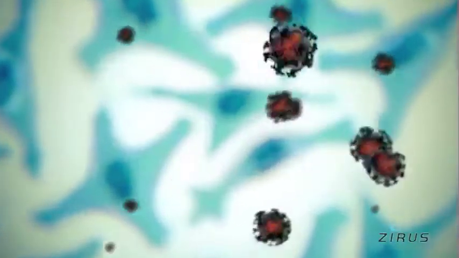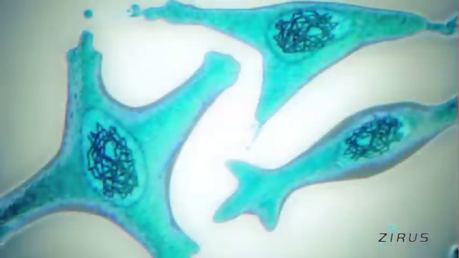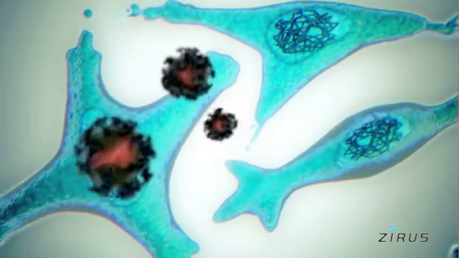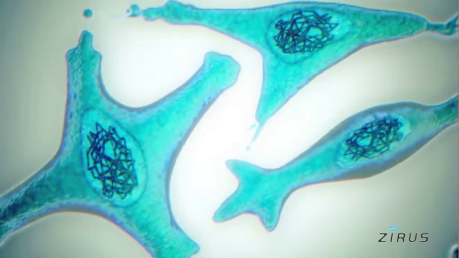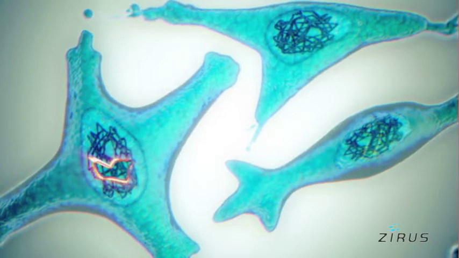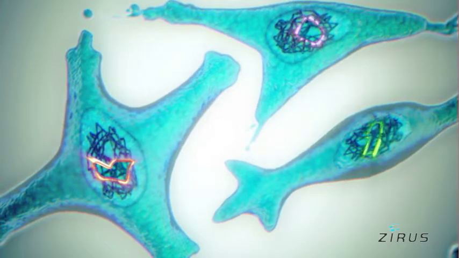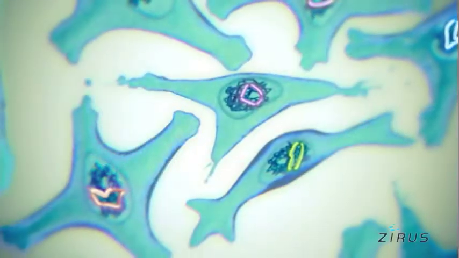Xyrus scientists transfect each cell in a colony of identical cells with a retrovirus, a small particle that causes a random insertion into the cell's DNA. The insertion randomly disrupts the function of a single gene in a cell into which it is inserted. Collectively, these cells create a unique library of cells, each having a different single gene disrupted.